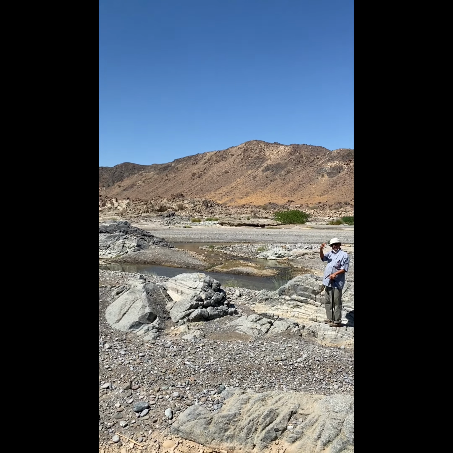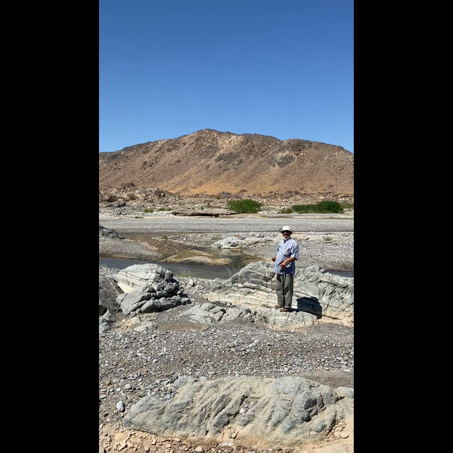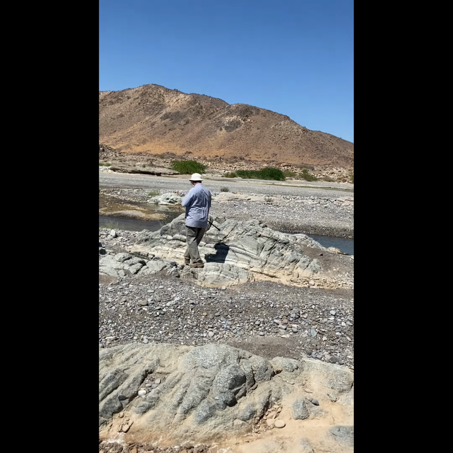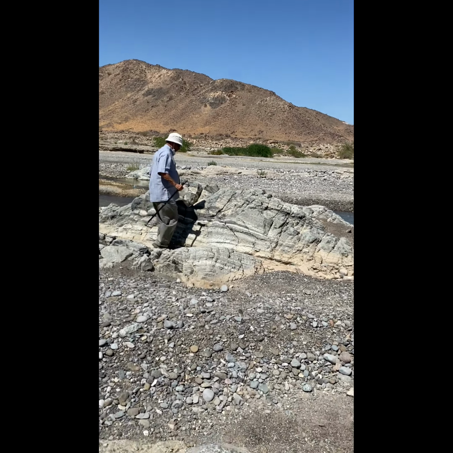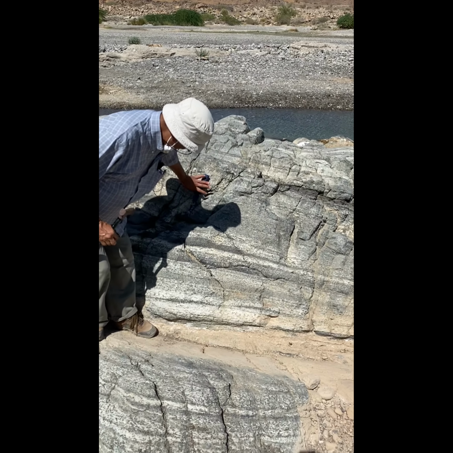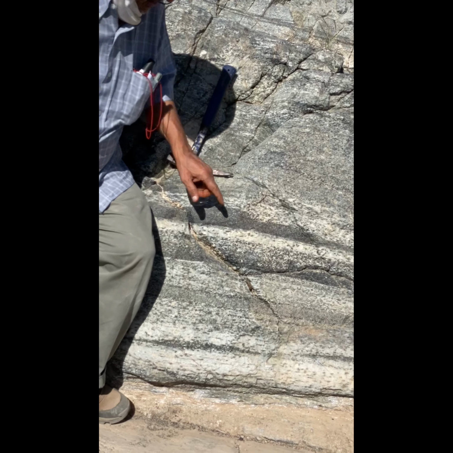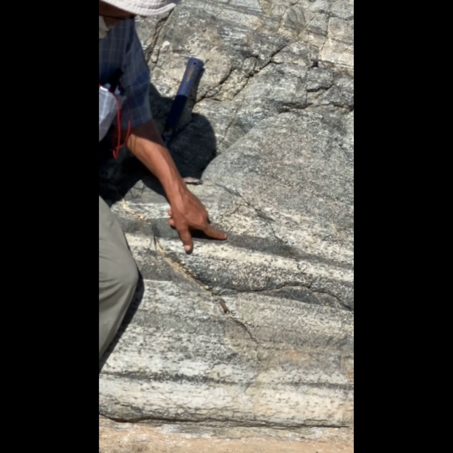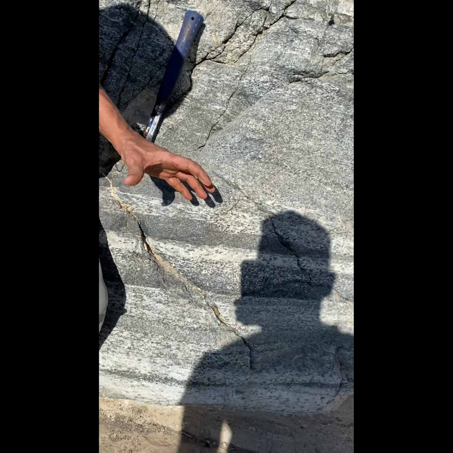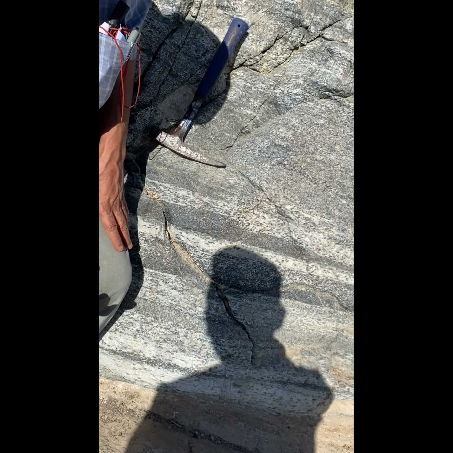But now come and look at the layered gabbro, what they are exactly. Let's see this outcrop, for example. This is the layered gabbro, as you can see. It's layers of black minerals and white minerals. This is of course a magmatic rock.